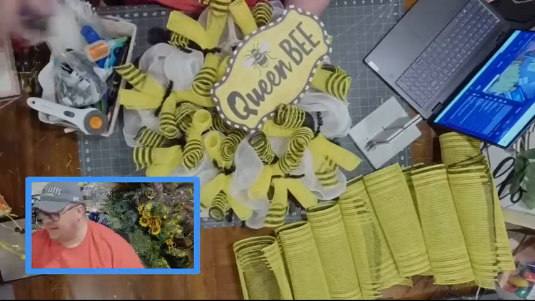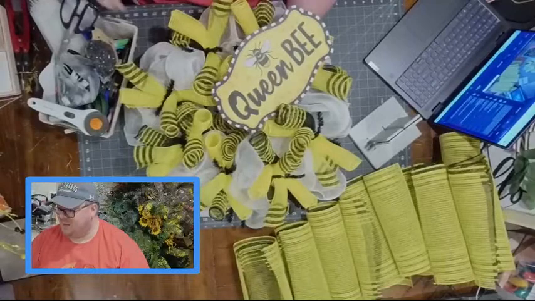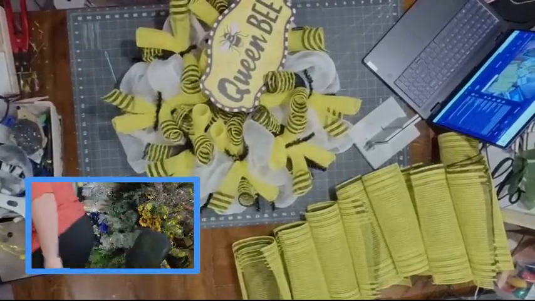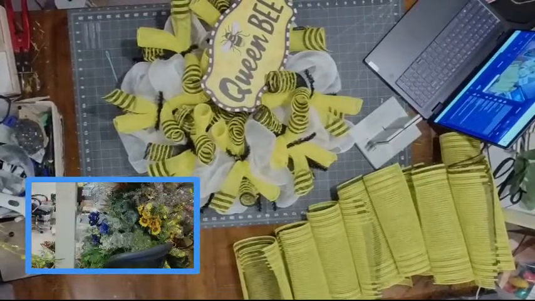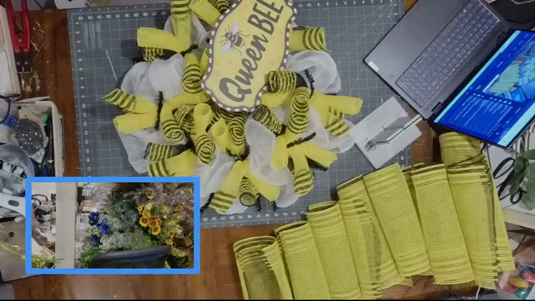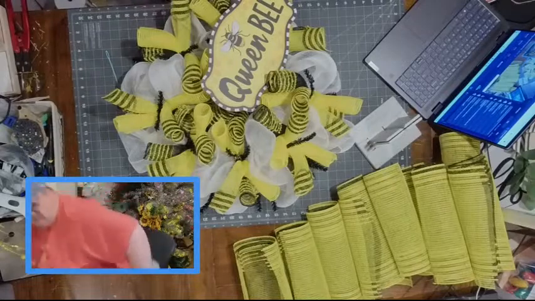So here lately I've been getting some amazing thick mesh from Trendy Tree. Okay, I got to show you all this mesh because I'm in love with it. All right, hold on. I'll be right back. All right, so there's like two different patterns of this one.